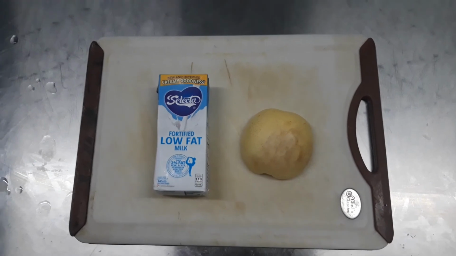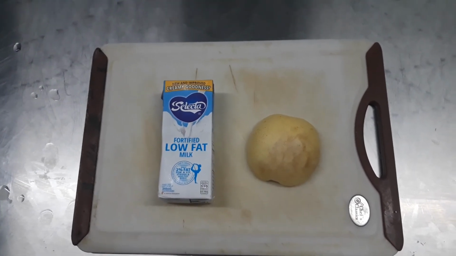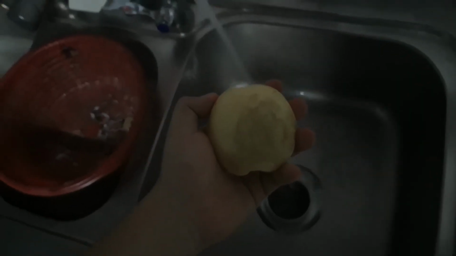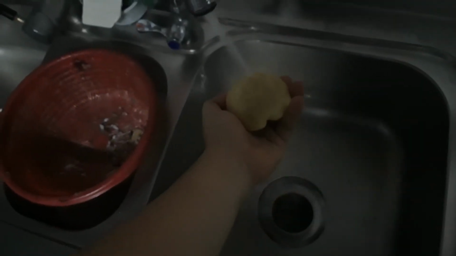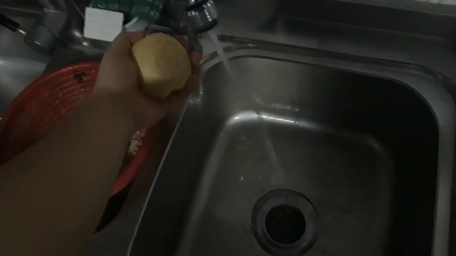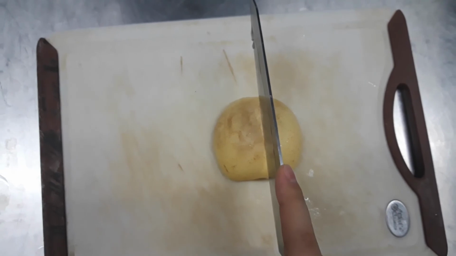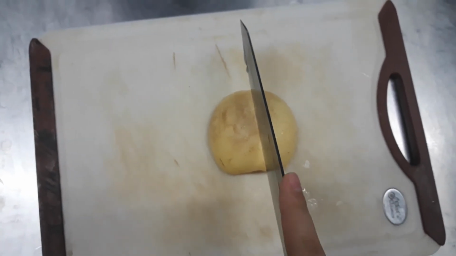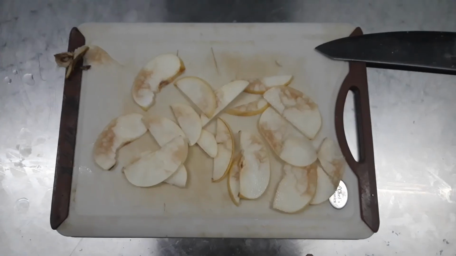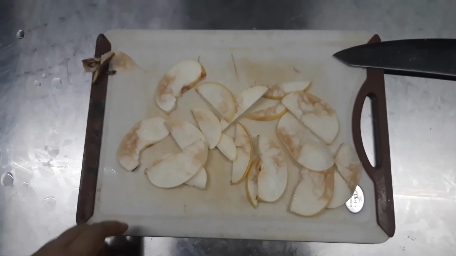Hello, this is my video of how to make my bedtime snack. First, we should start by washing the fruit to remove any dirt. Okay, once we are done washing the fruit, then we start slicing the fruit. After we slice our pears, this will be our finished product.